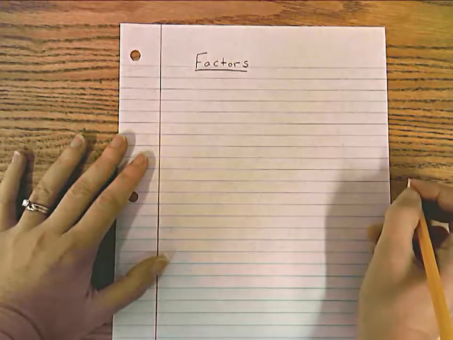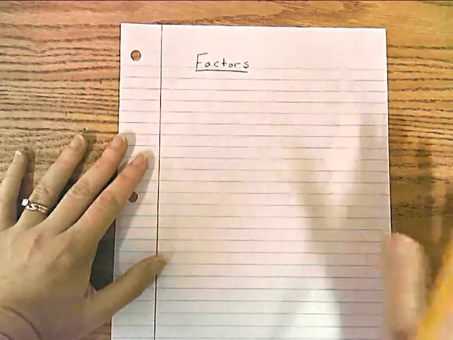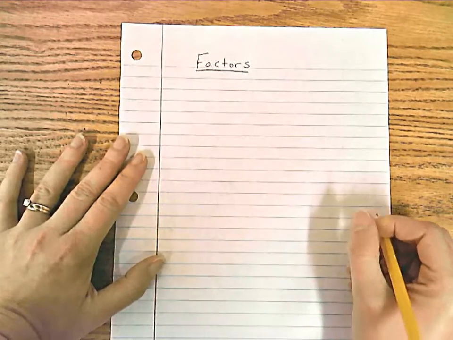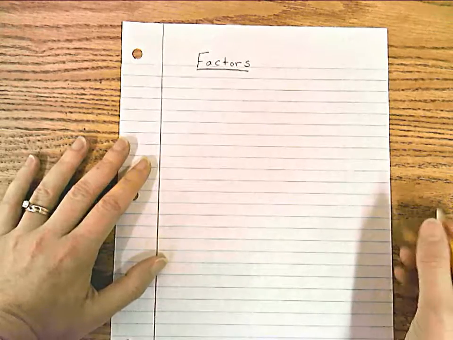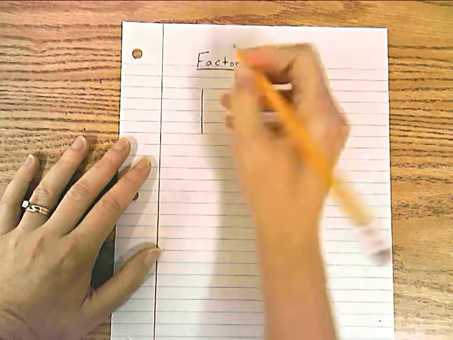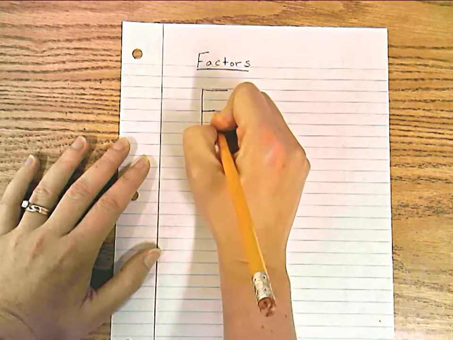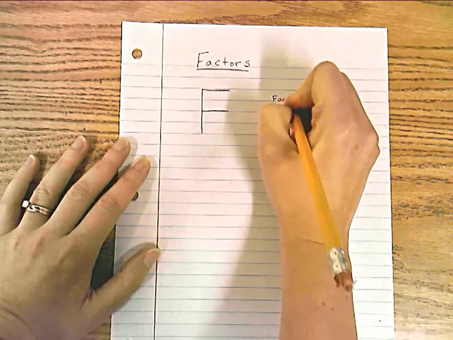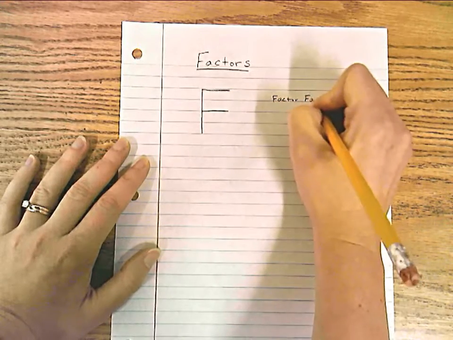Let's practice finding factors. We don't want to get confused with multiples. We need another trick to help us remember that factors are different than multiples. So instead of a big M, I'm going to make a big F. And this is my factory.